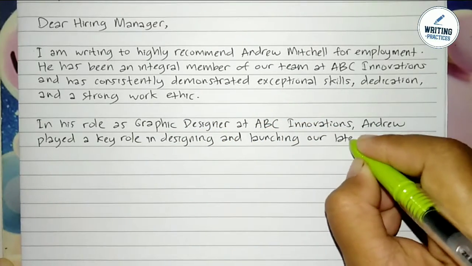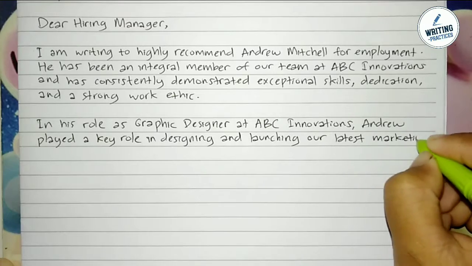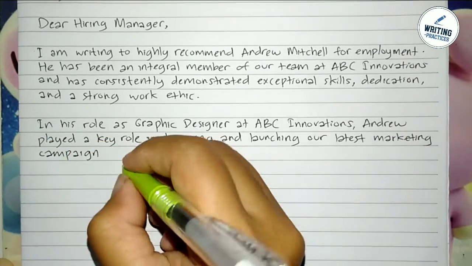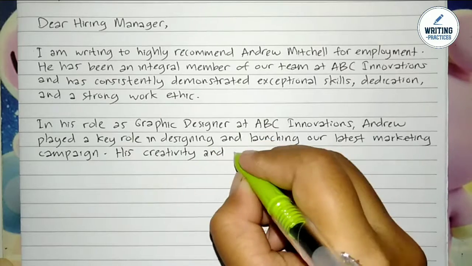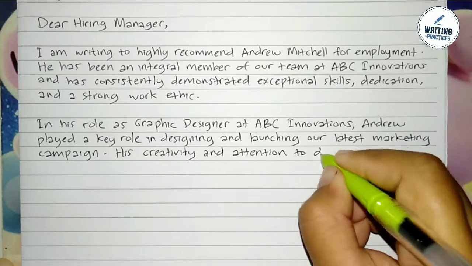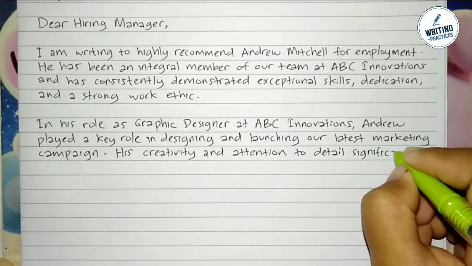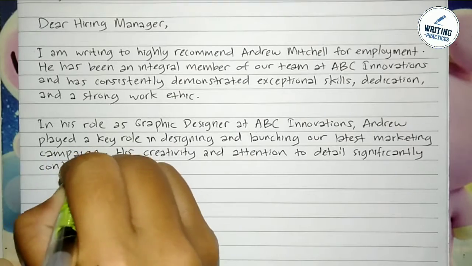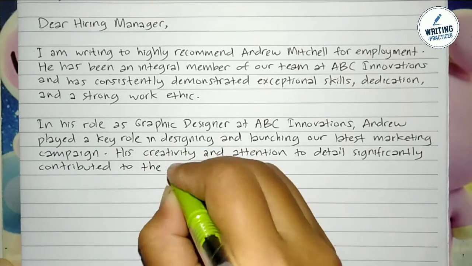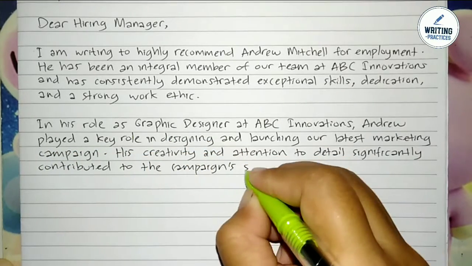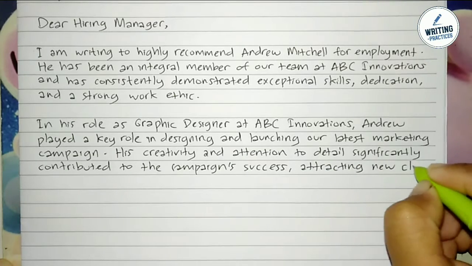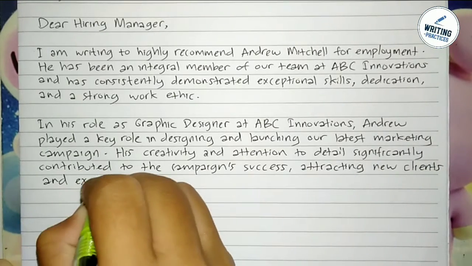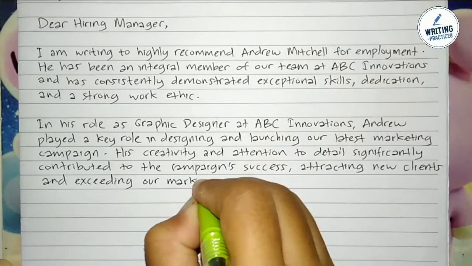You may write something like, in his role as graphic designer at ABC Innovations, Andrew played a key role in designing and launching our latest marketing campaign. Sure, you can also give highlights about his creativity, attention to detail, and impact on achieving marketing goals. And here is the example. His creativity and attention to detail significantly contributed to the campaign's success, attracting new clients and exceeding our marketing goals.